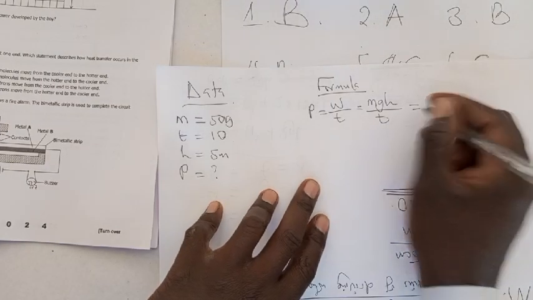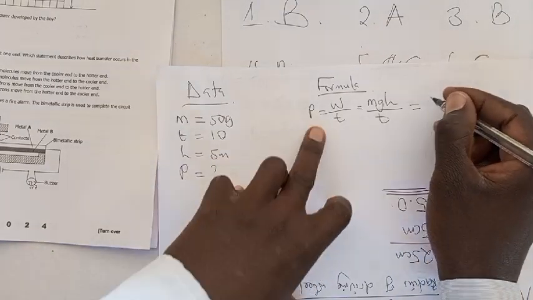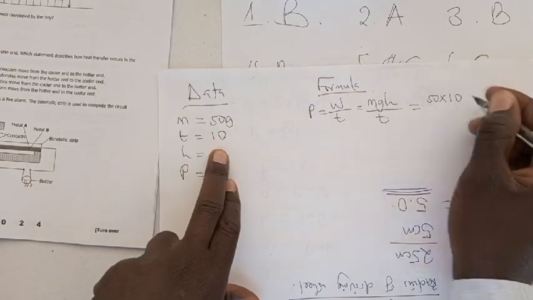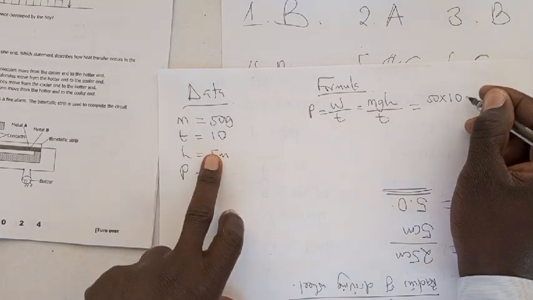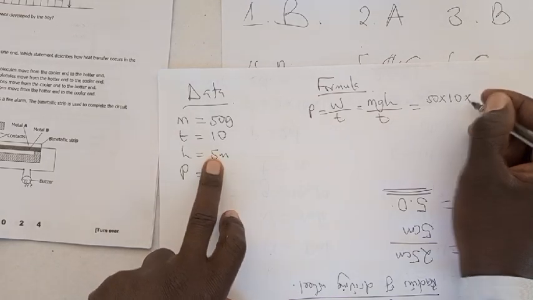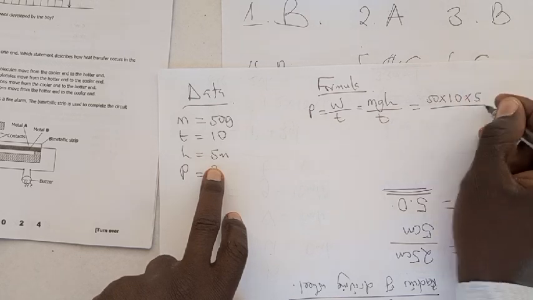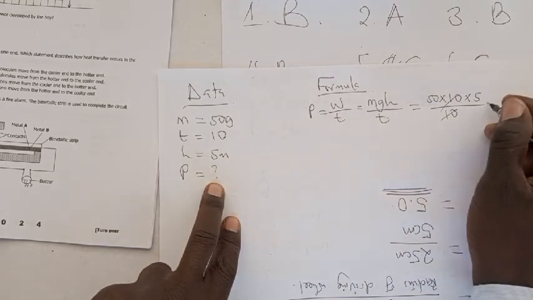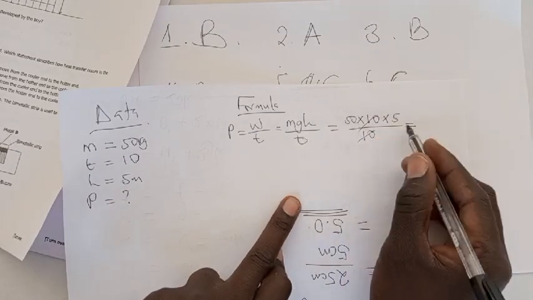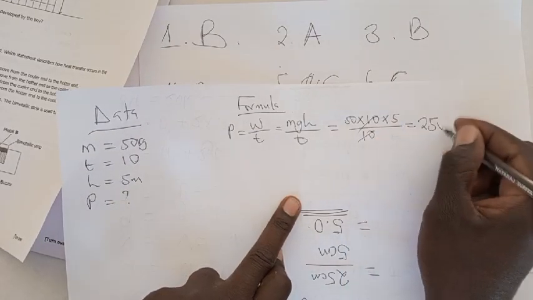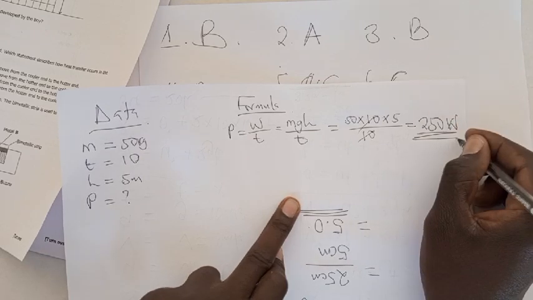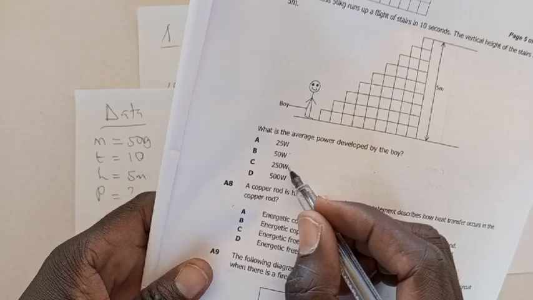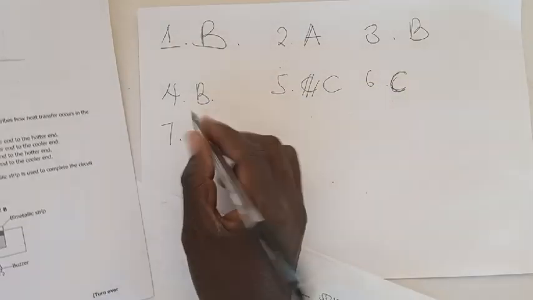So mass is 50, times g, which is 10, times the height of 5, over the time of 10. So we can cancel this, and this times this gives us 250 watts. The answer for question 7 is C.